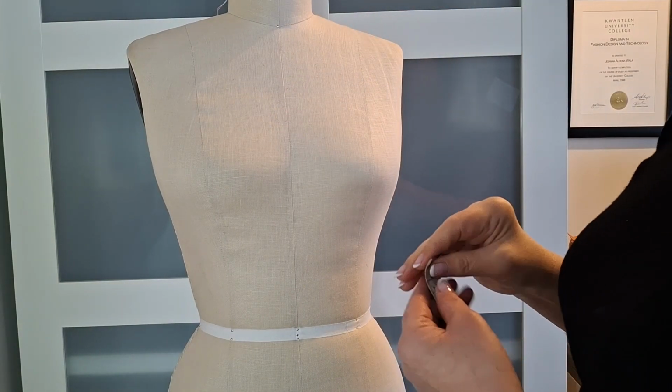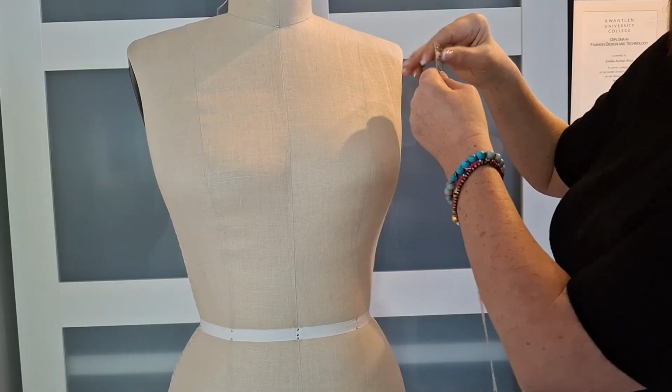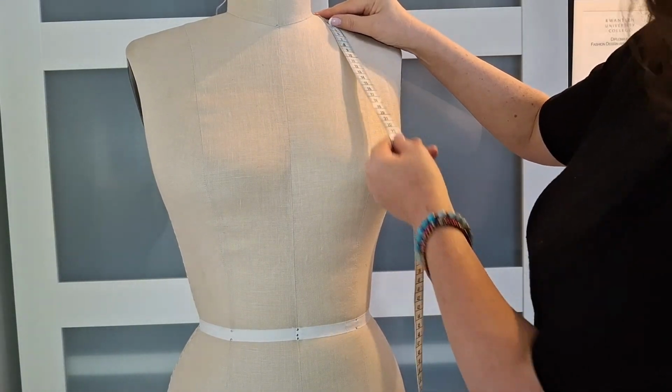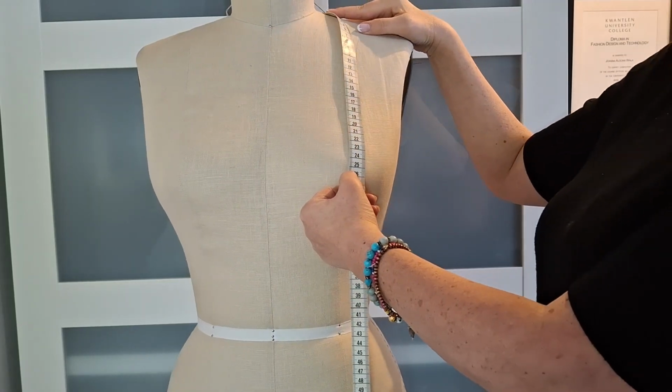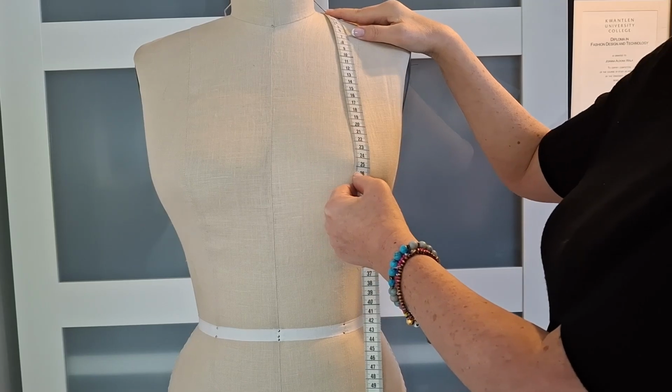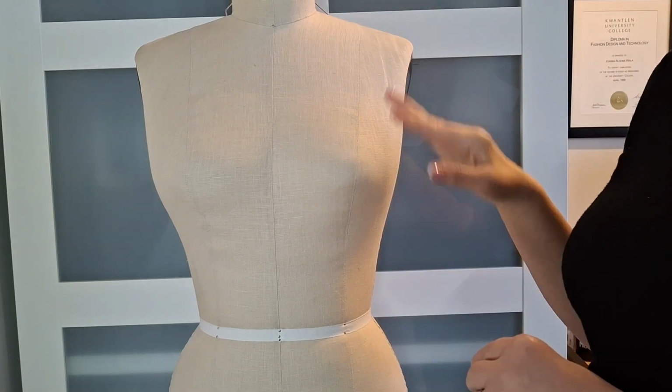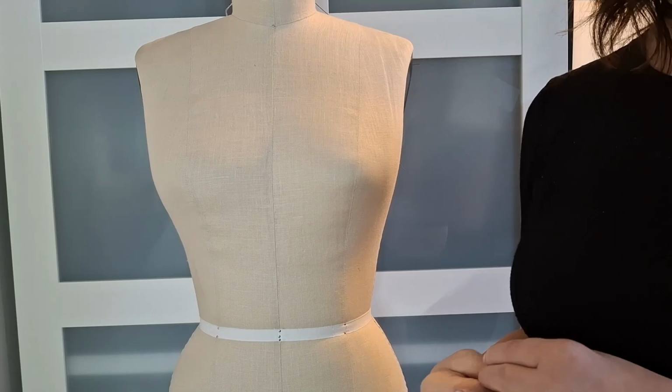Because mine is a V and it starts really close to the neck, I'm going to take that measurement right from the neck, and I am at 25.5 centimeters.